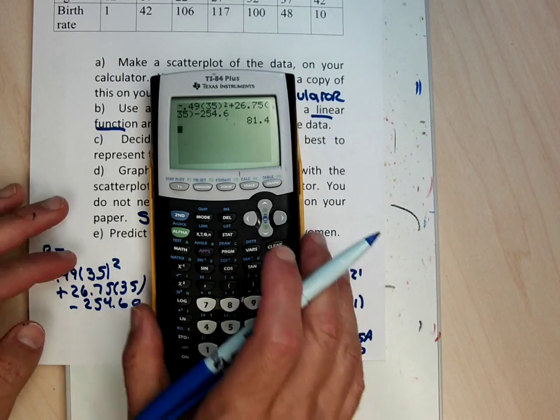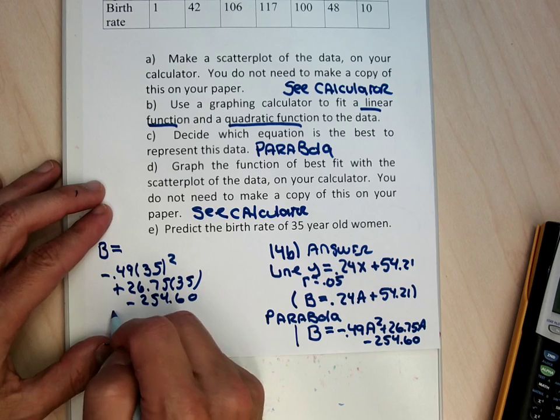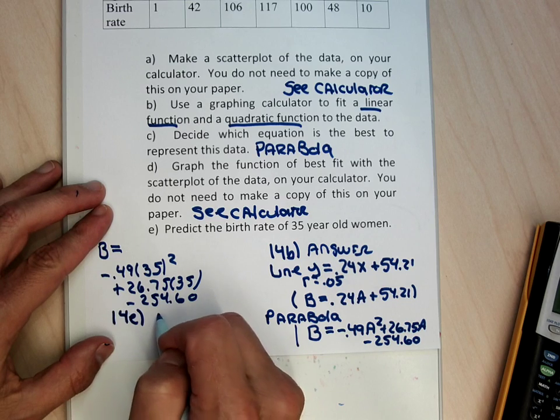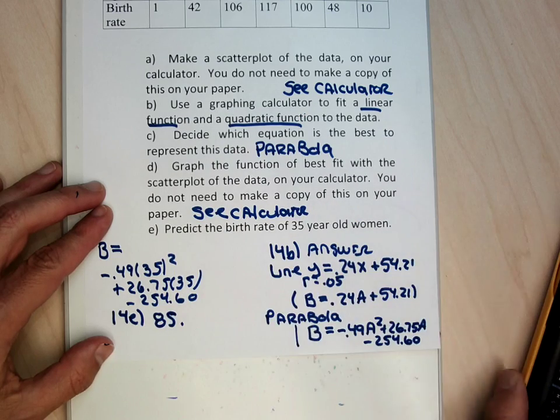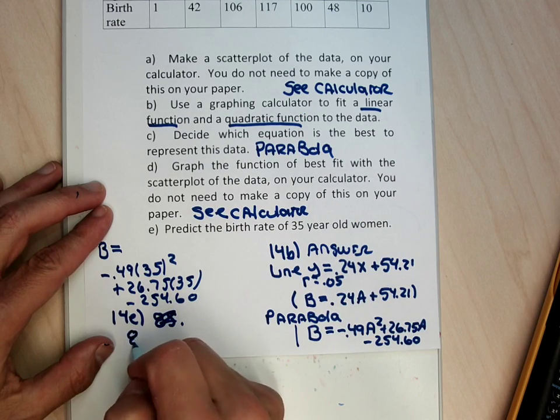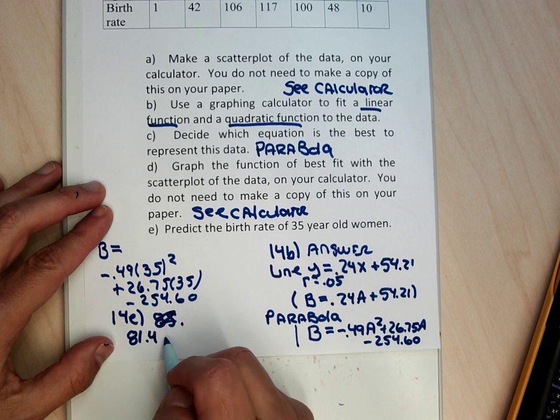of 1,000. So I'm going to say the birth rate for part E is 81.4 babies per 1,000 women.